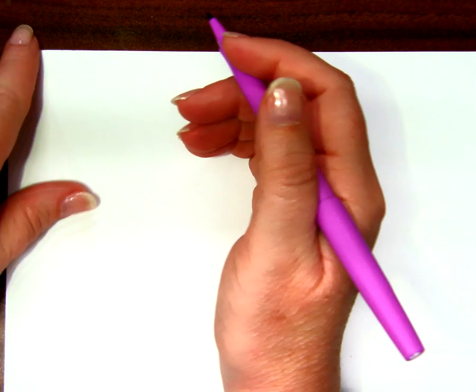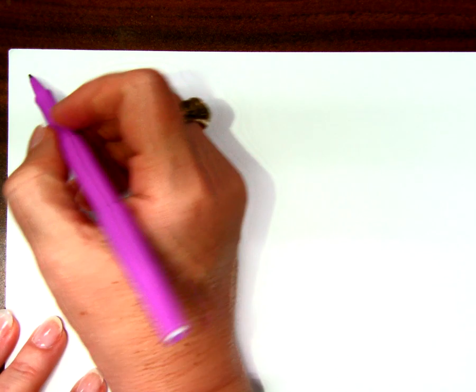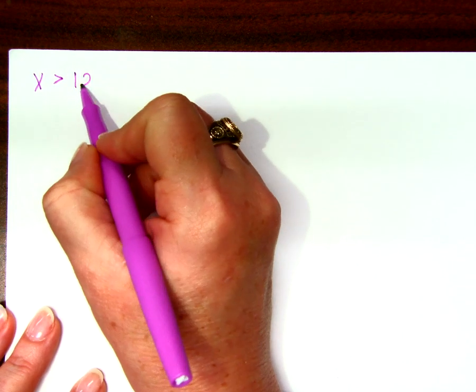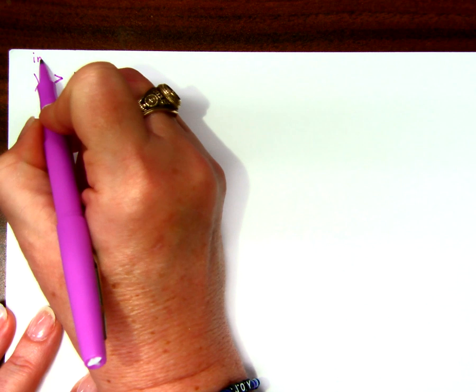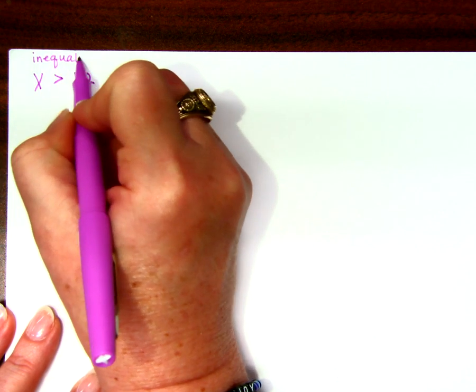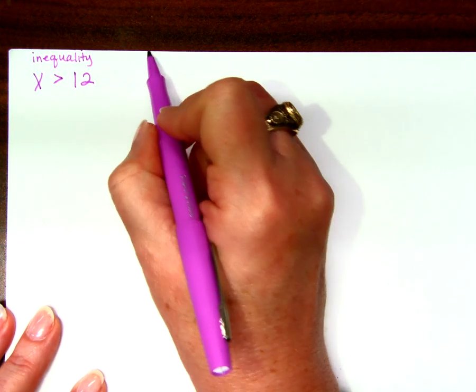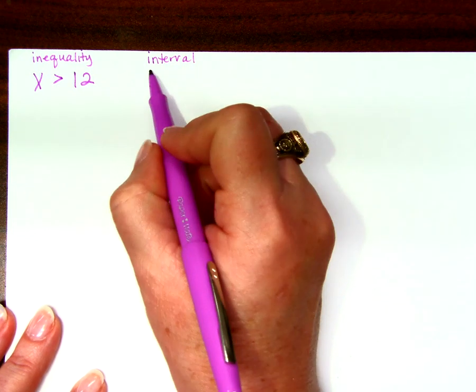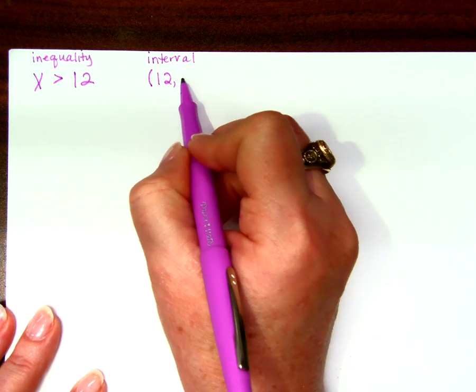Use interval notation. Ready? We talked about interval notation in Algebra 2 because I didn't know where you guys were going as far as what your next math class was, so I wanted you to know interval and inequality notation. So what you're familiar with is something that looks like this. X is greater than 12. That's our inequality notation, right? So in order to write this in interval notation, we would have to say from 12 to infinity.